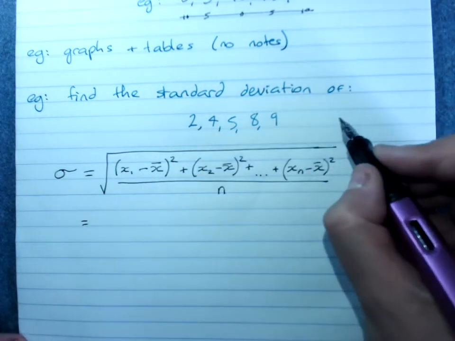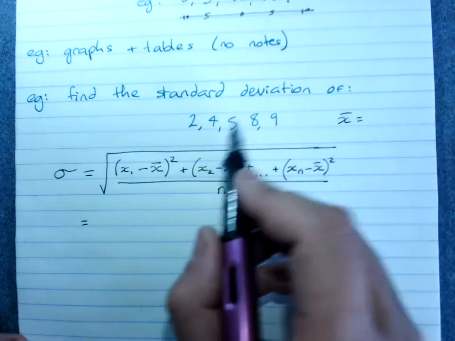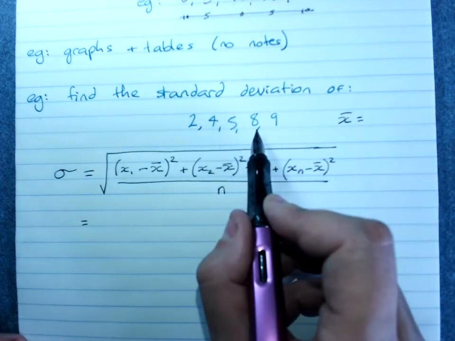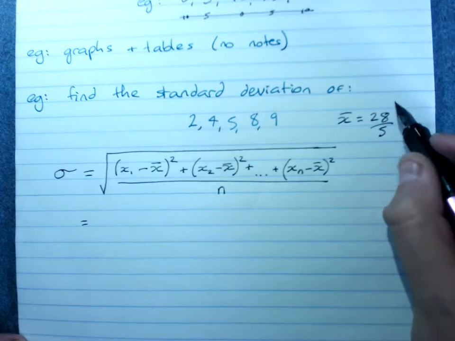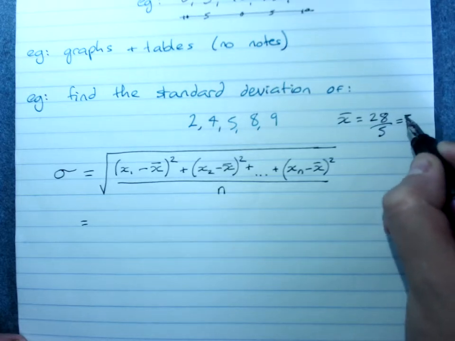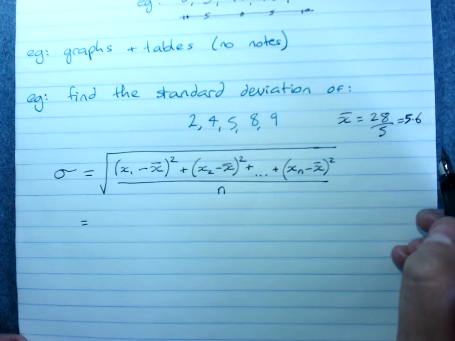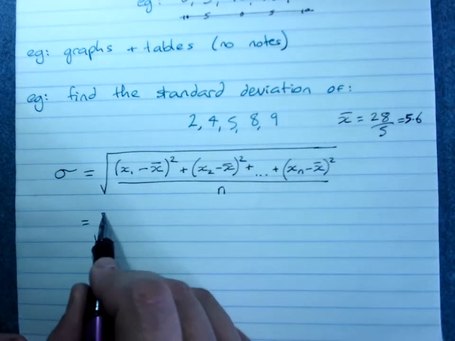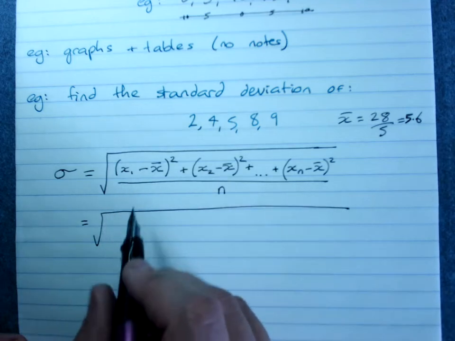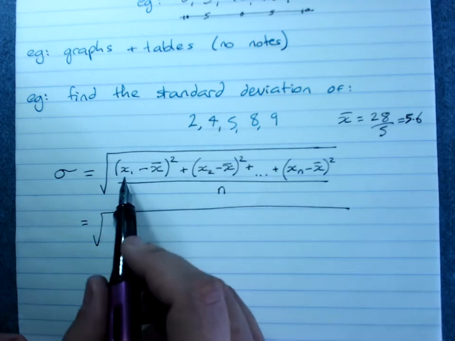So we find the mean, that's 28 divided by 5, which is 5.6. Every score minus the mean. We don't have to show that in our working, we can just get the score.